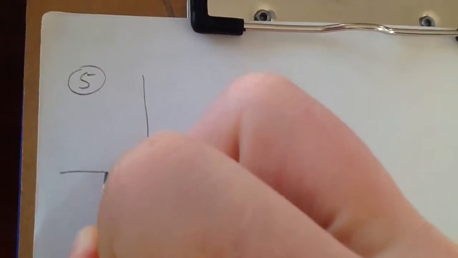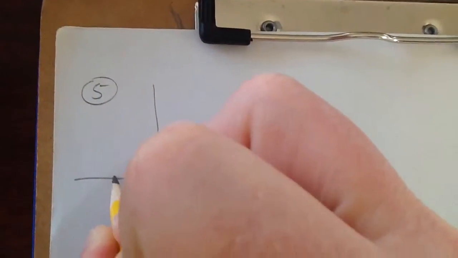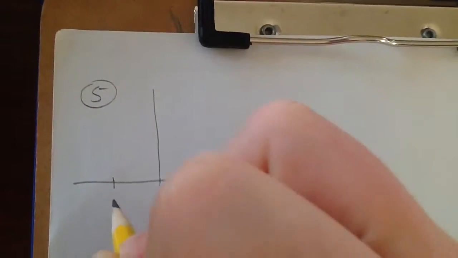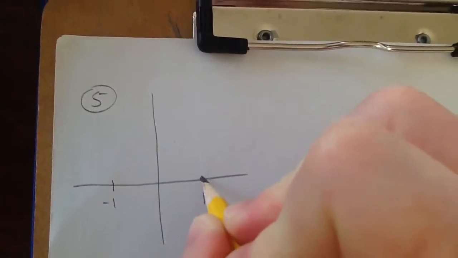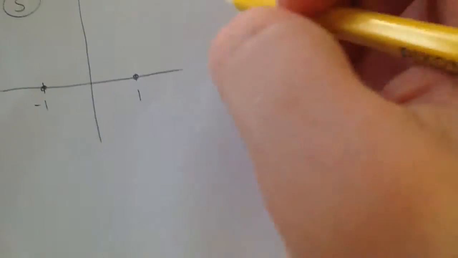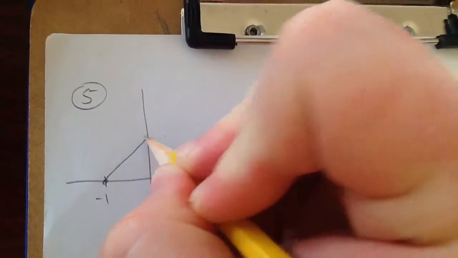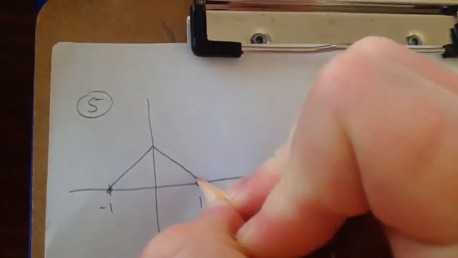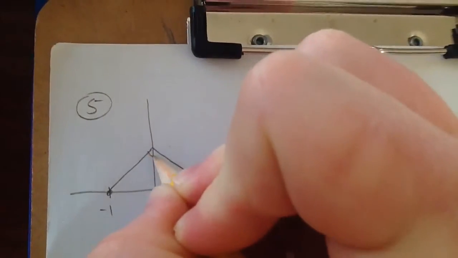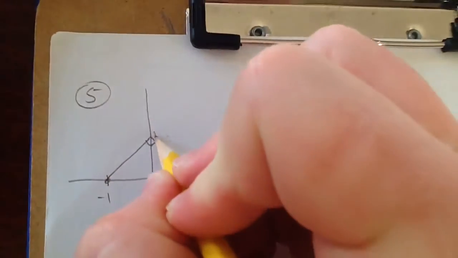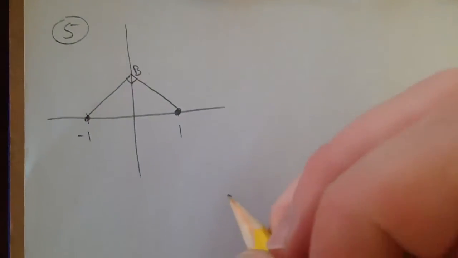So in this one we've got a triangle that has vertices at -1 and 1, and it goes up and makes a right angle, and you get that. That's point B. Let's see, what else do we know?